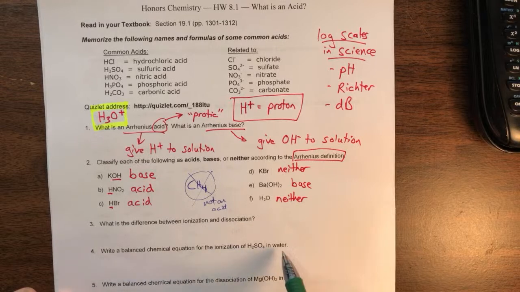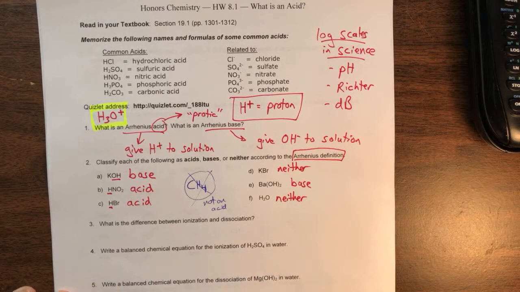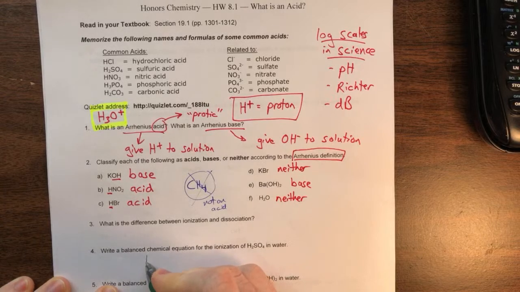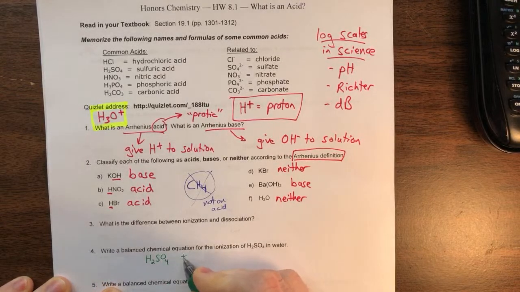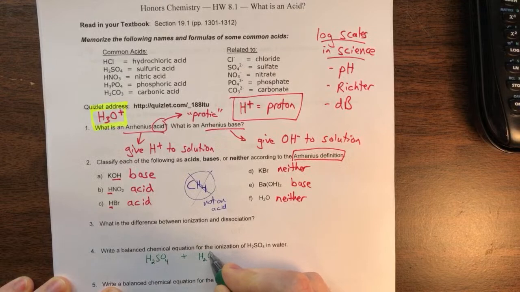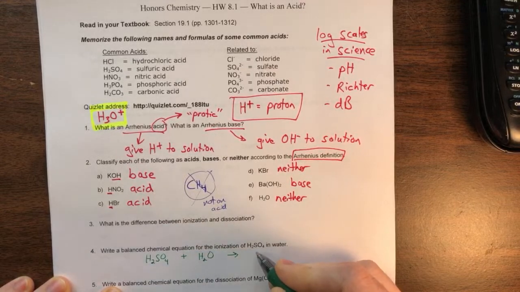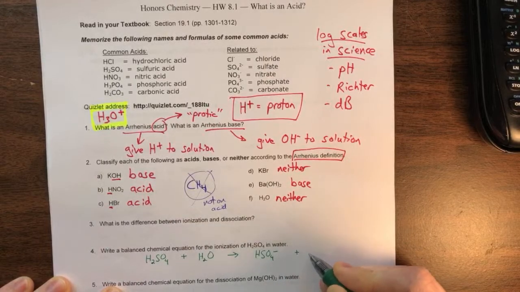So there are two different possibilities that you could have written for this one. So the ionization of H2SO4 in water, you can write, well actually there's a lot of different possibilities. H2SO4 plus H2O, and we can make this HSO4 minus plus H3O plus.